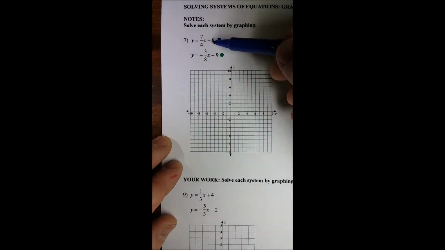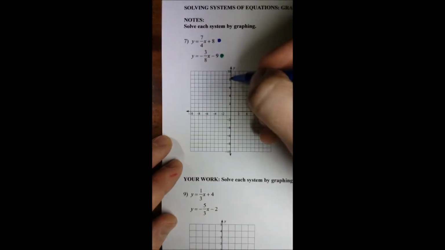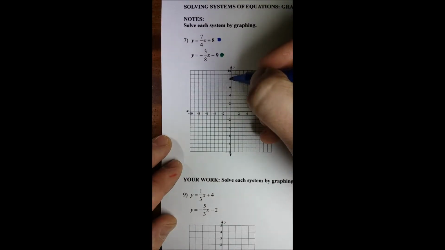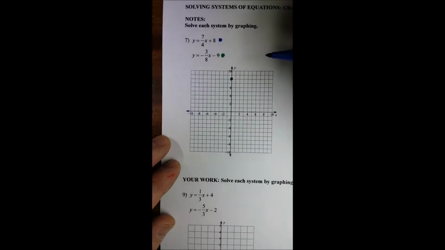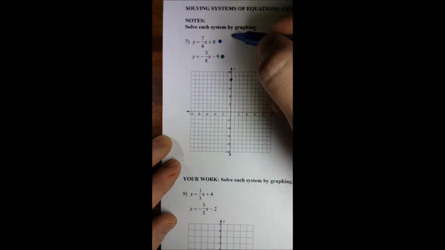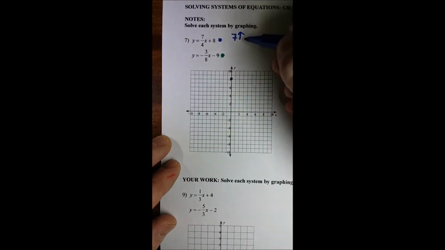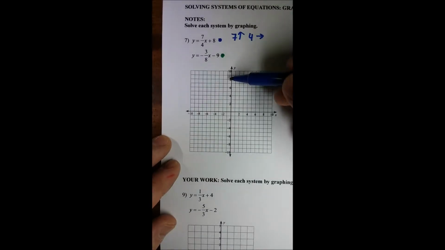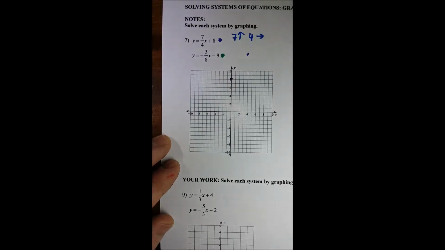So we're going to start with this one, plus 8. I know that my blue line will start at point 8. Now, I need to figure out my slope. 7 up and 4 to the right. So if I start from here, go 7 units up, 4 to the right, my point should be somewhere right here. But it's off the grid that's given to me.